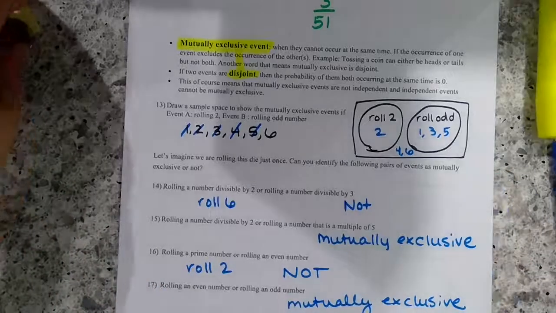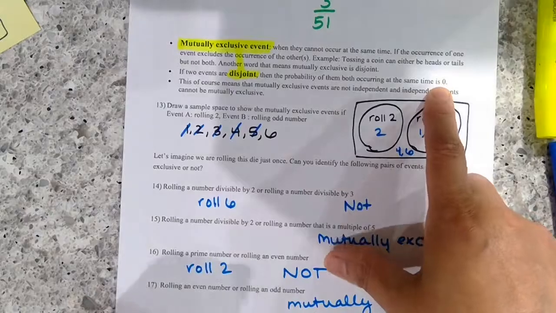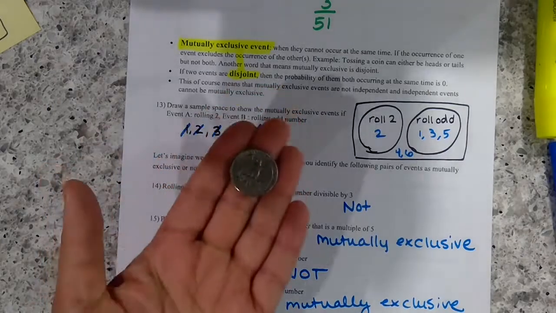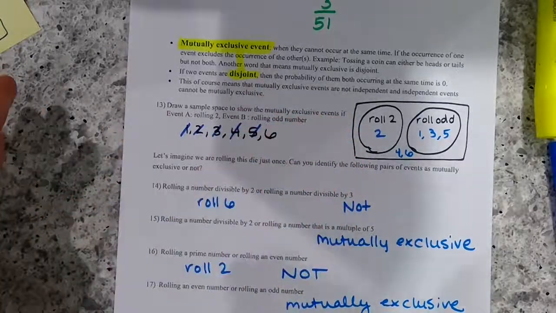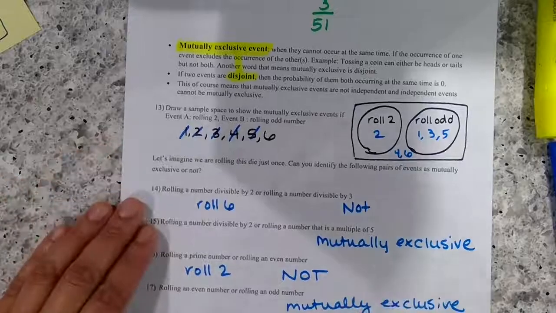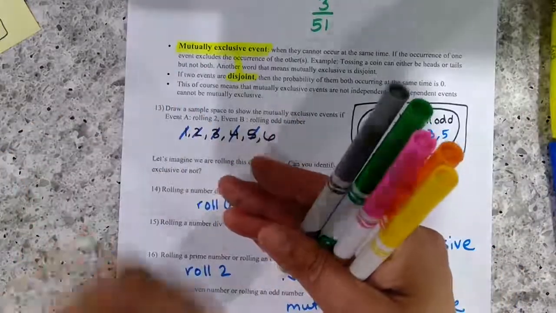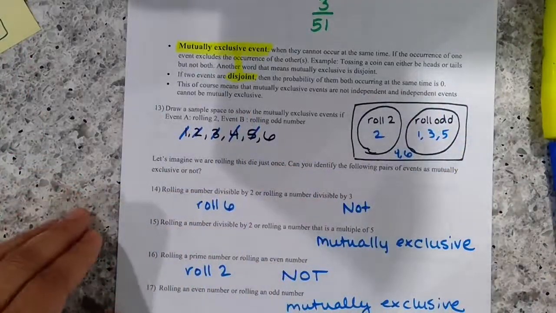So mutually exclusive means that you can't have both happening at the same time. For example, if I drive my car today, then I can't be driving my truck. If I drive my truck today, then I can't be driving my car. If you flip tails, you did not flip heads. It's not possible, right? If I picked the red one, then I did not pick the gray one. So it can't happen at the same time.